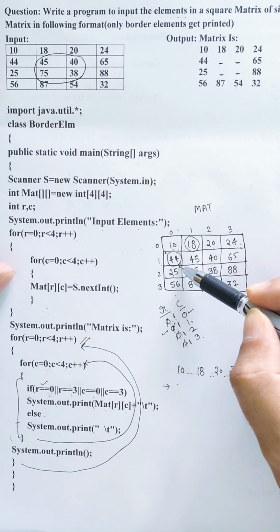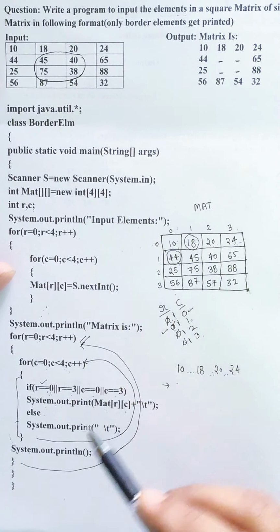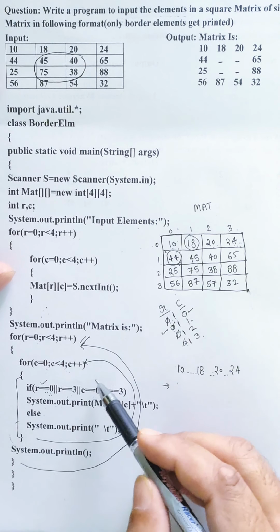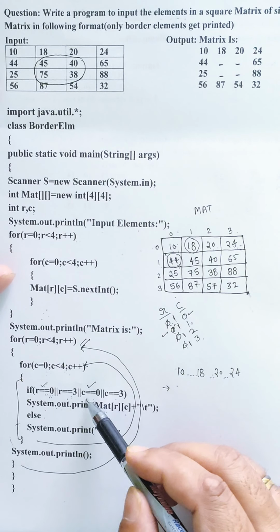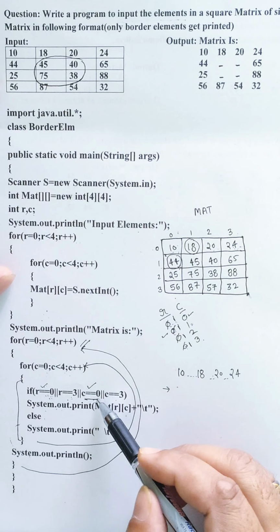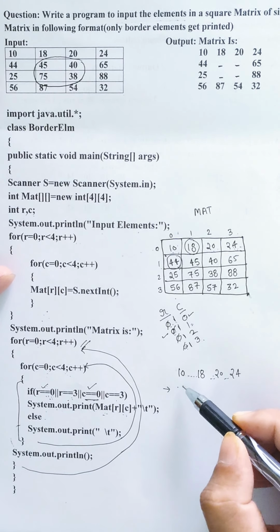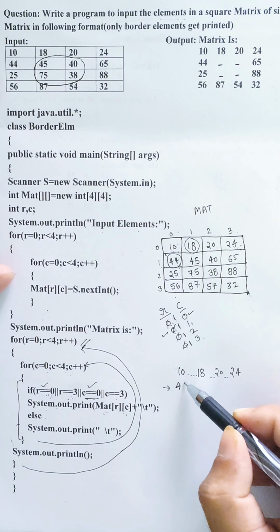It means the element belongs to the first column. So r equal to 0, no. r is equal to 3, no. c is 0, yes. So this third condition will be true and this element will be printed, that is, element 44 will be printed on the screen.